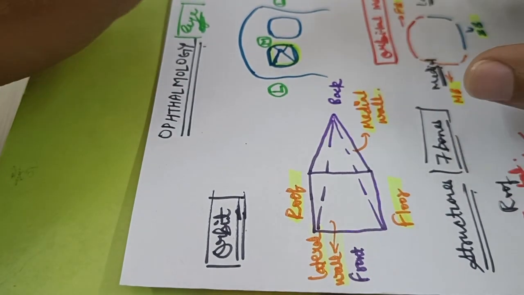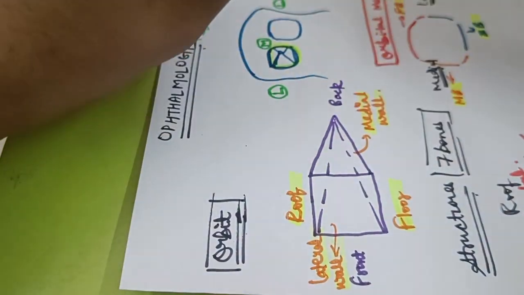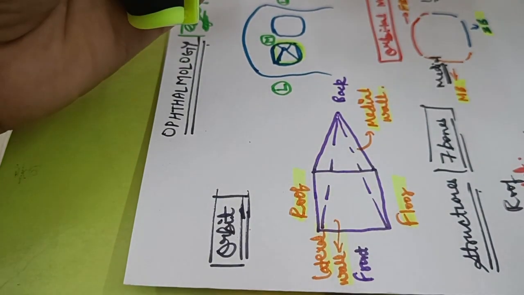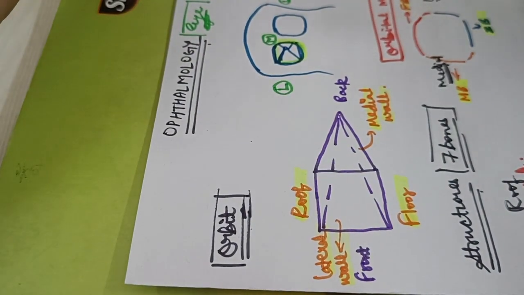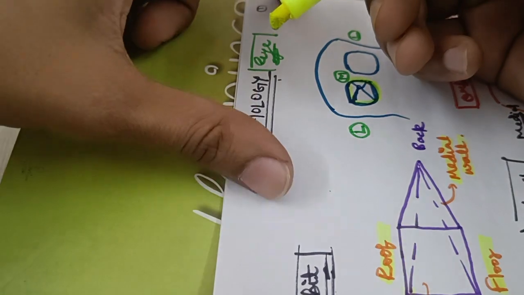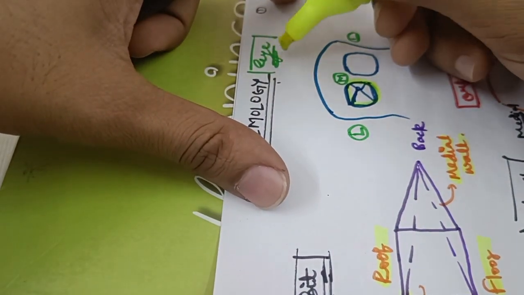In this, I will tell you from the very basics, so you do not even require to pull out the books of your previous profs. Ophthalmology basically means the study of the eye. So here we will be basically dealing with the eye.